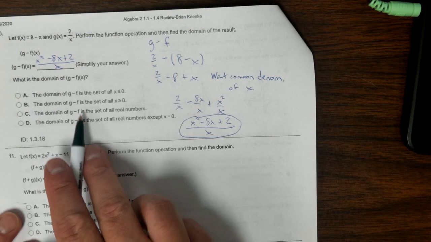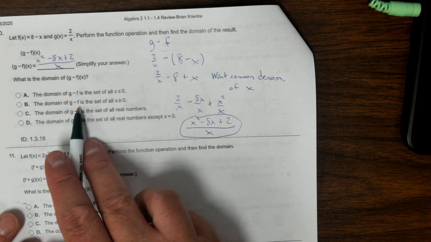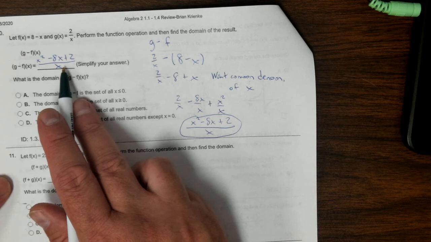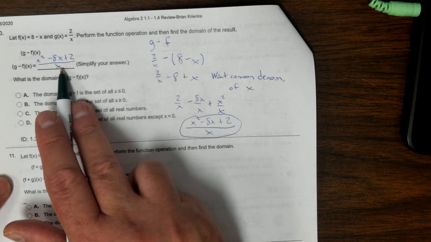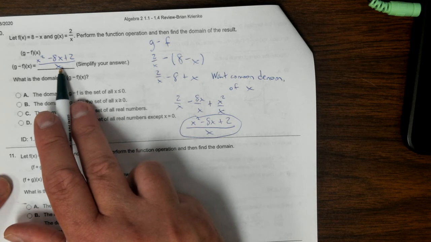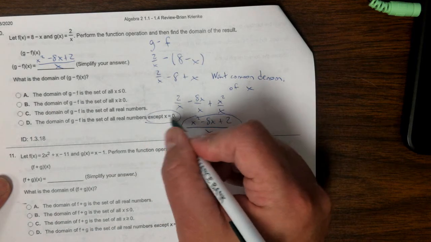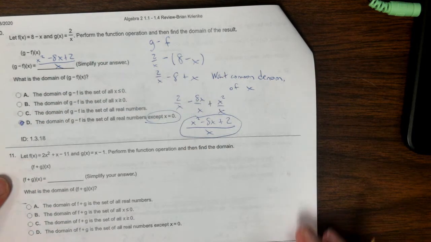Now the next thing is we need the domain of that, and because our denominator is x, you can't have a divide by 0 situation, and so it's going to be all real numbers except for 0. So that's D.